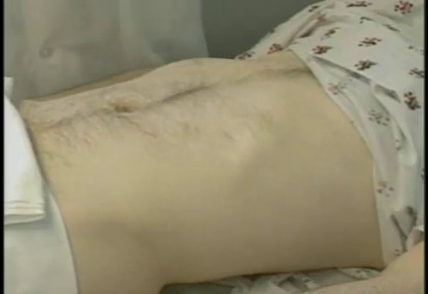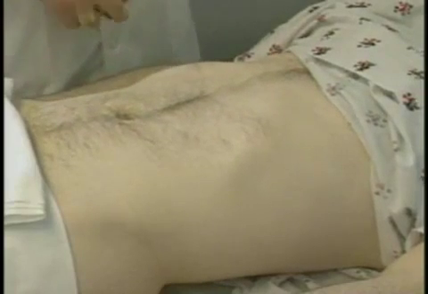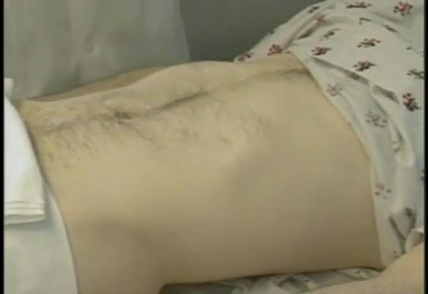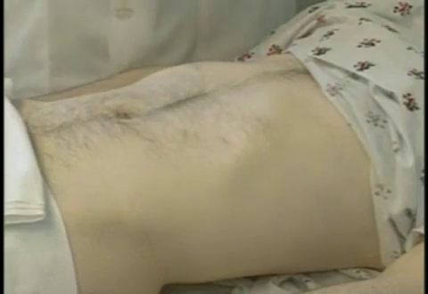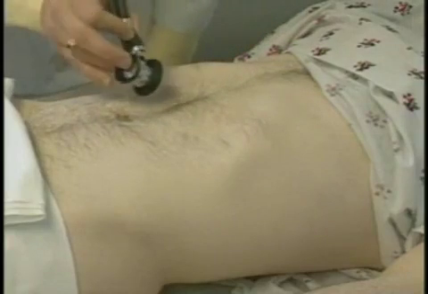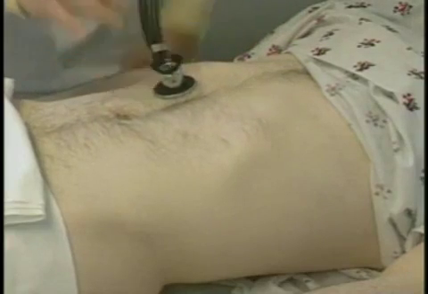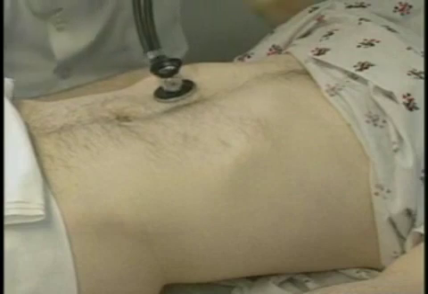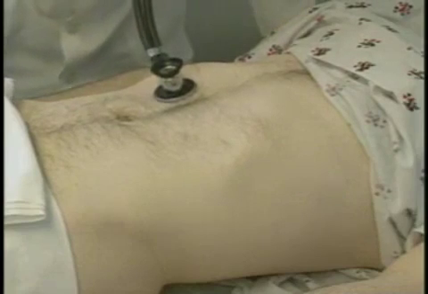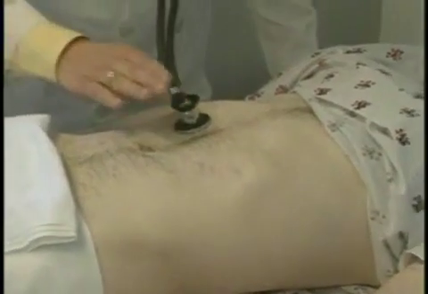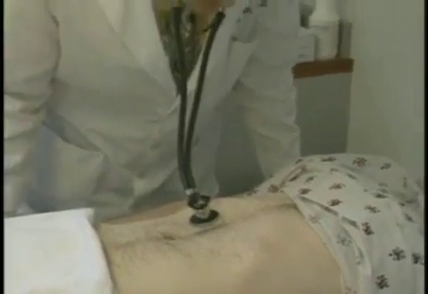The next part of the examination is auscultation. So with that, I'm going to place my stethoscope on your skin and listen. We do ask that you listen in all 4 quadrants. You listen with the diaphragm of your stethoscope and not with the bell, and gently place the diaphragm on the patient's abdomen. Let just the weight of the stethoscope hold it. You don't need to push down hard on the abdomen.